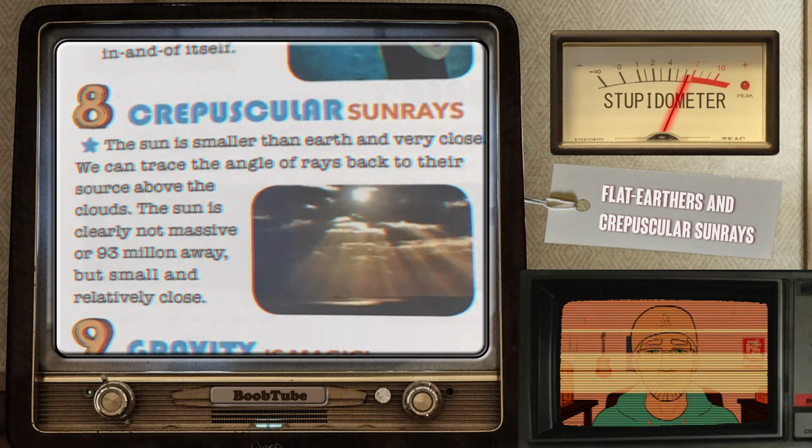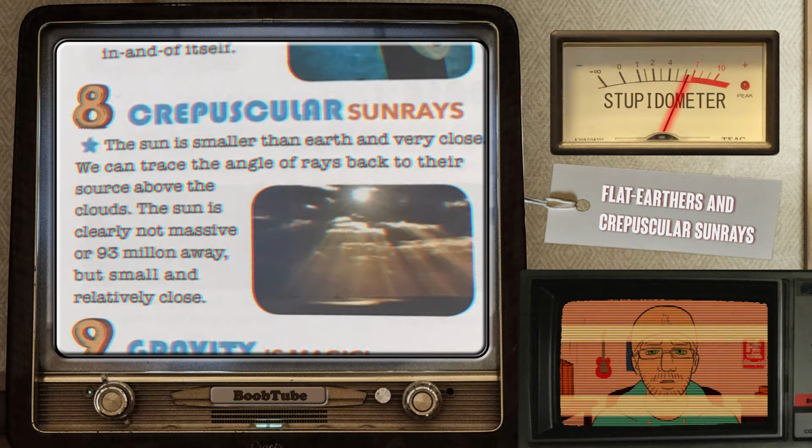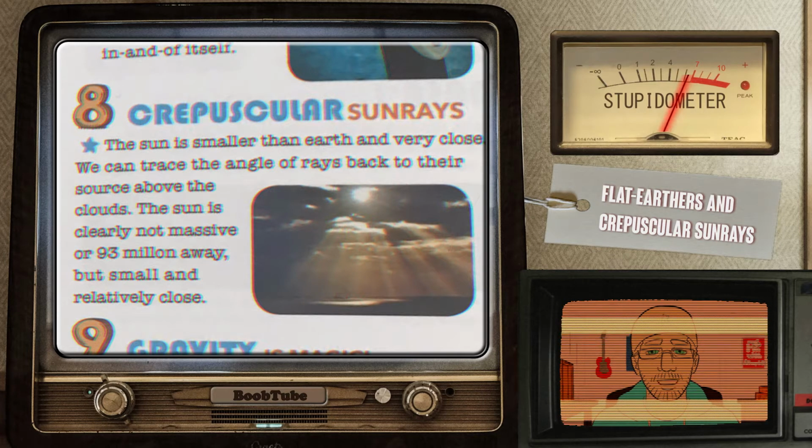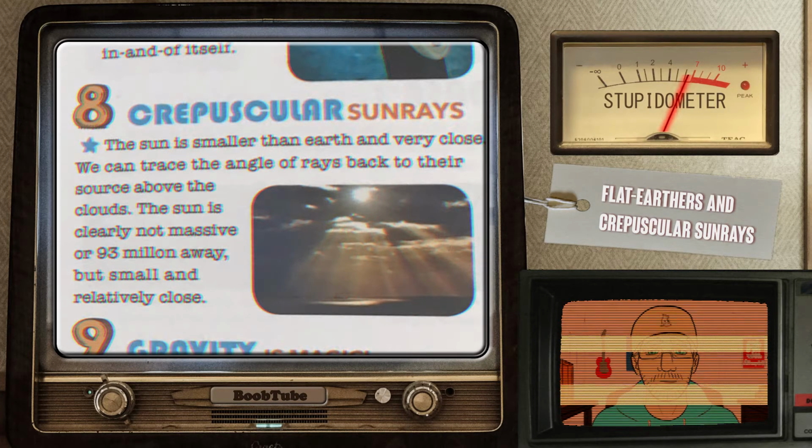The sun is smaller than Earth and very close. We can trace the angle of rays back to their source above the clouds. The sun is clearly not massive or 93 million miles away, but small and relatively close.